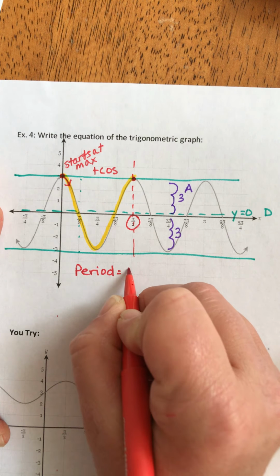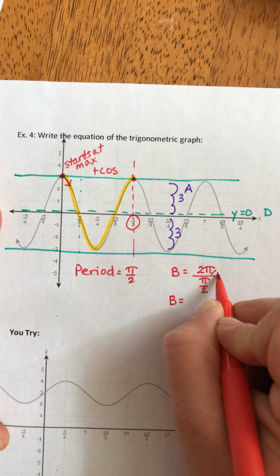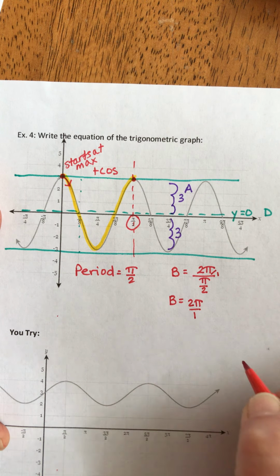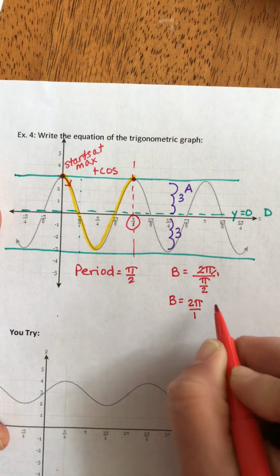To get the b value, I take 2 pi and divide by that period value, pi over 2. Okay? And now I have a fraction mess here. So I'm going to do keep, change, flip. So the numerator, I'm going to put over 1. Keep that, 2 pi over 1 all stretched out. Instead of the division bar or the fraction, I'm going to multiply here. And then the denominator, I flip that. So that would be 2 over pi.